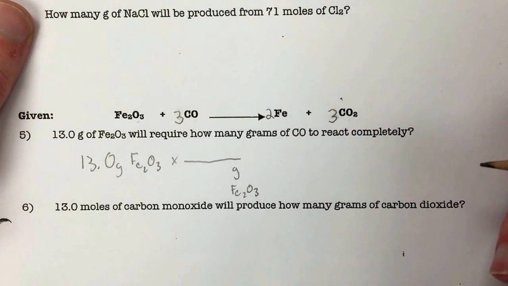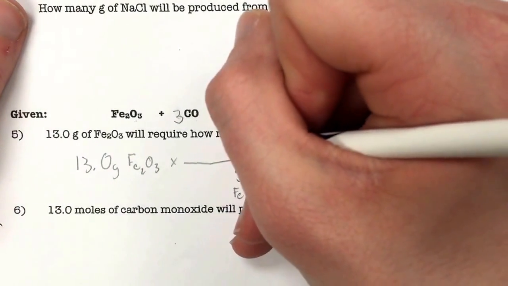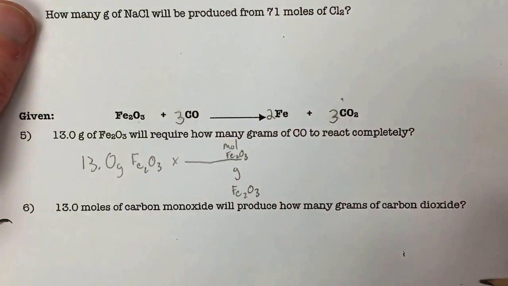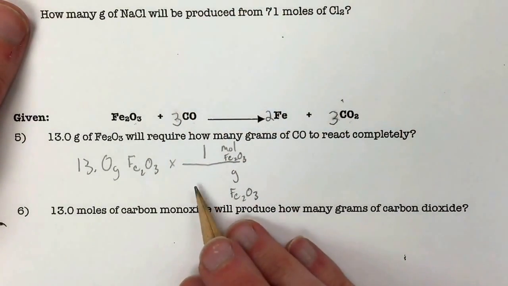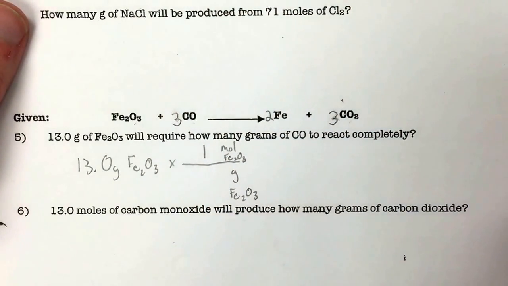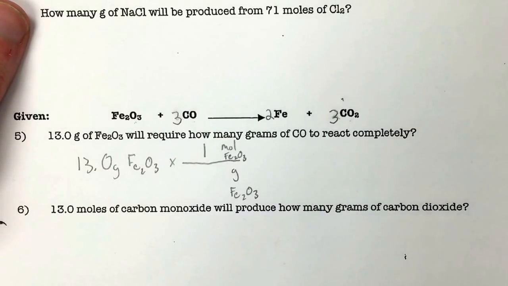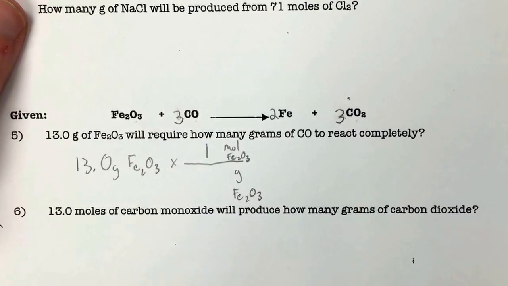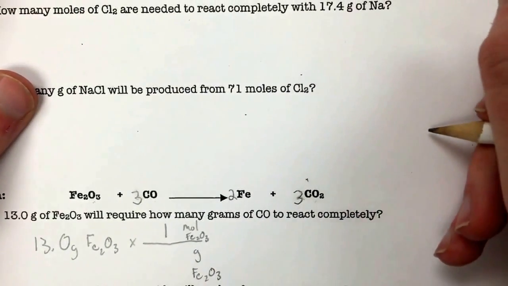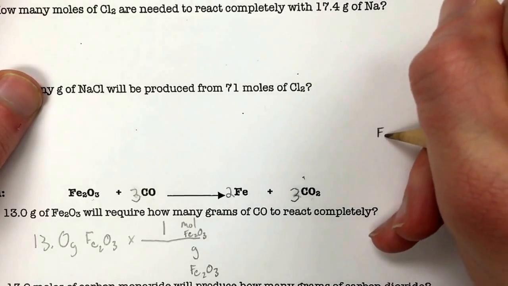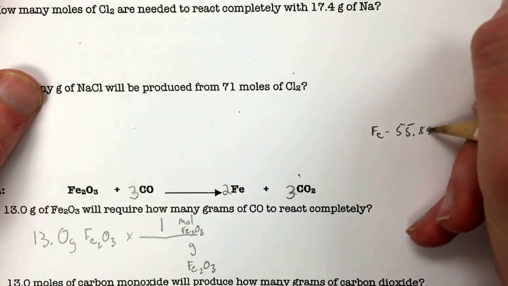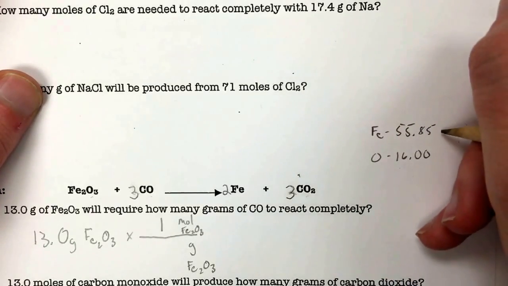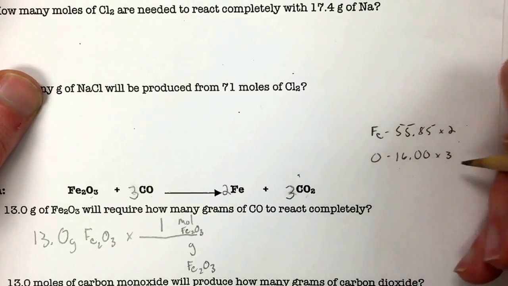Okay, and this is my grams to moles conversion, and it's of the same compound, so Fe2O3. Now this is going to be 1 mole. The number that I would put down here is the molar mass of Fe2O3. Okay, so now iron has a molar mass of 55.85. So I'm going to do my molar mass calculation up here. So iron is 55.85, and then oxygen is 16.00. Okay, for iron I have 2 of them. For oxygen I have 3 of them.